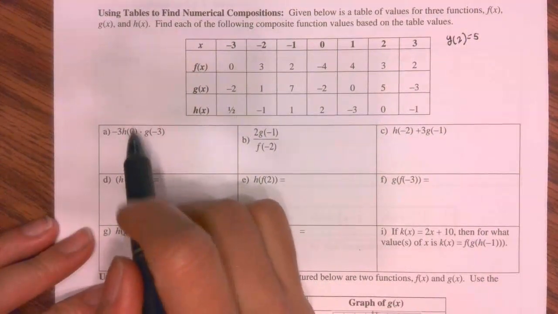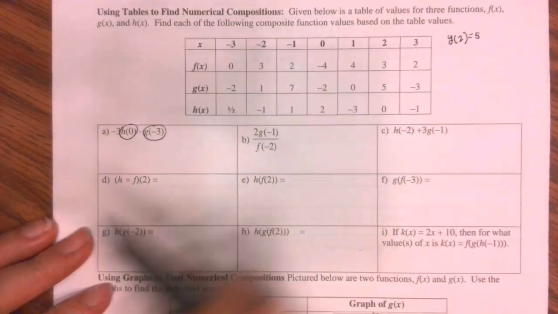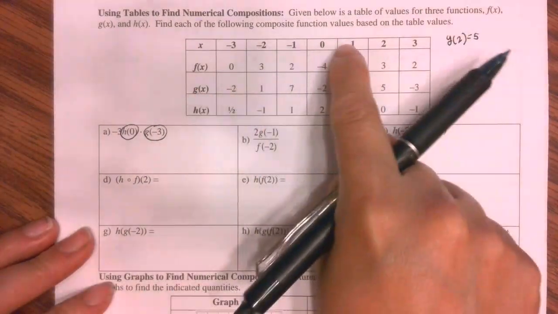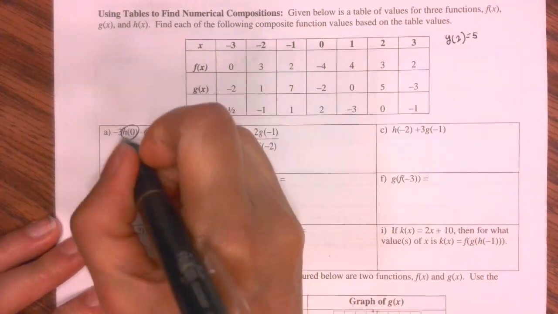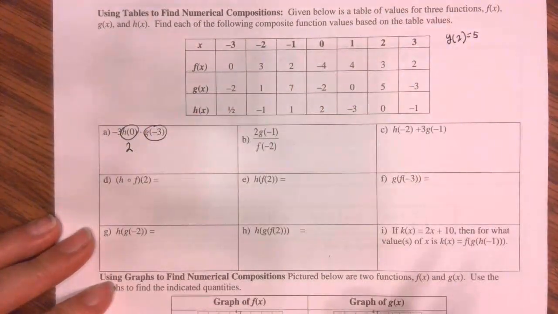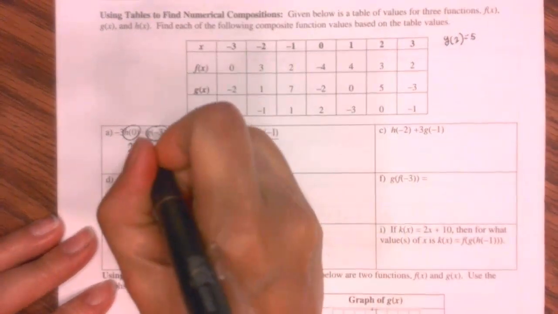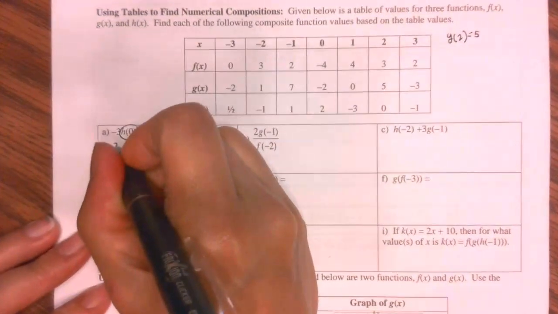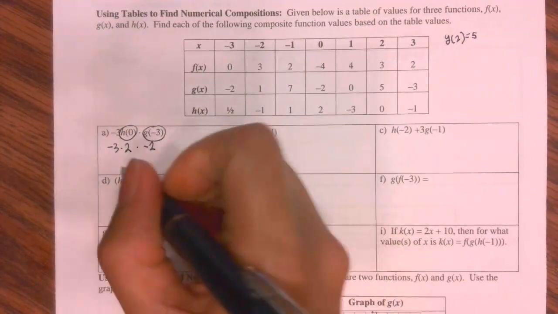Letter A. This is super easy, right? Can you find h of 0? Can you find g of -3? And then we're going to plug it in. H of 0, when x value is 0, what's the y value of the function h? 2. So this value is 2 right here. G of -3, when x value is -3, what's the function g? -2. So you just have to plug it in. That's all you're doing over here. So what's -3 times 2 times -2? 12.